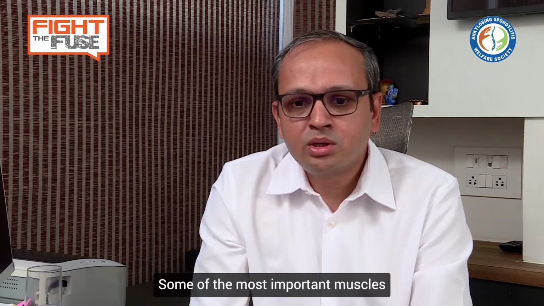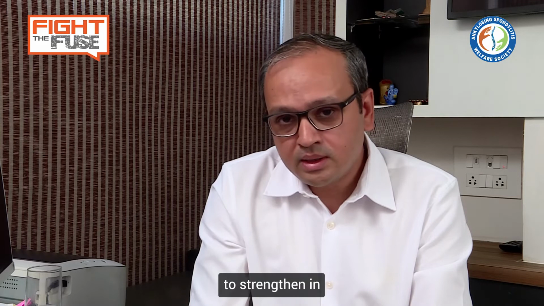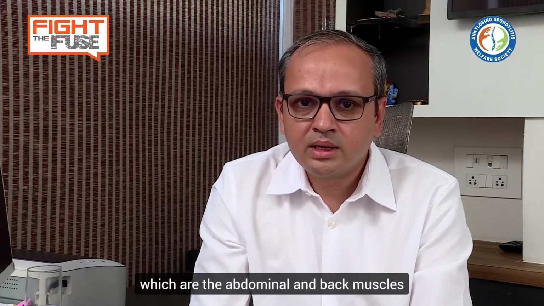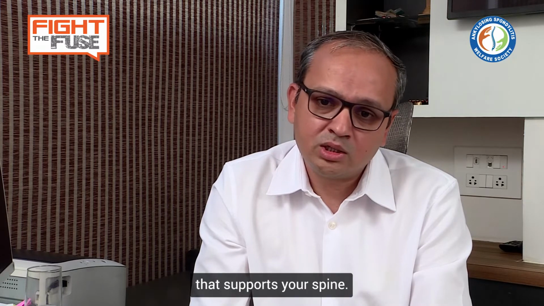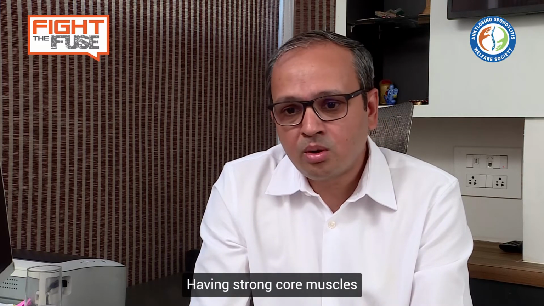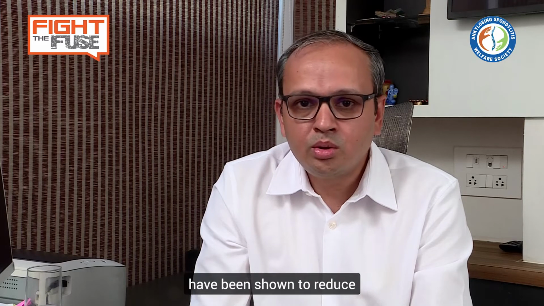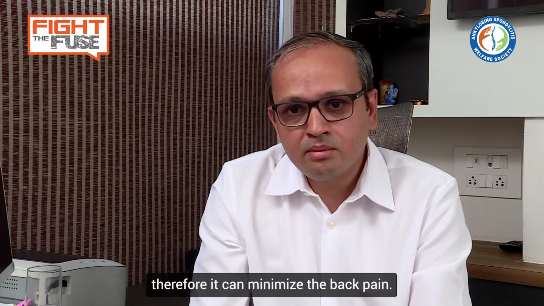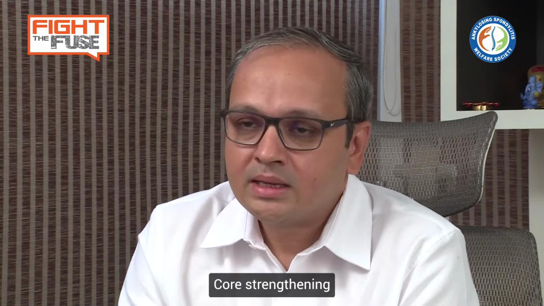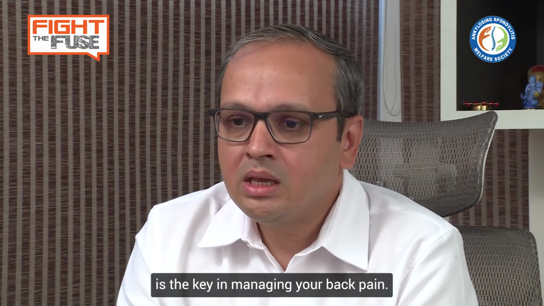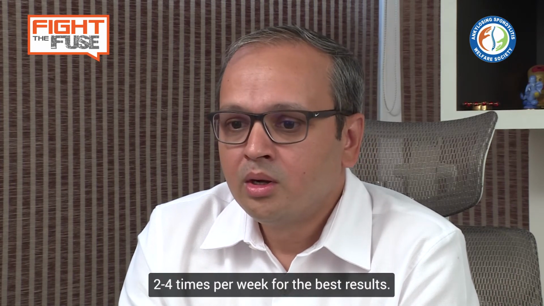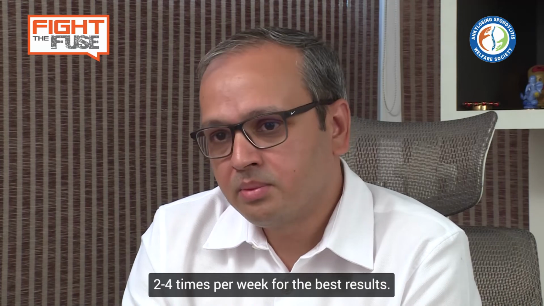Some of the most important muscles to strengthen in ankylosing spondylitis are the core muscles, which are the abdominal and back muscles that support your spine. Having strong core muscles has been shown to reduce stress in the spine, and therefore it can minimize back pain. As such, core strengthening is the key in managing your back pain. Strengthening exercises should be performed 2 to 4 times per week for the best results.